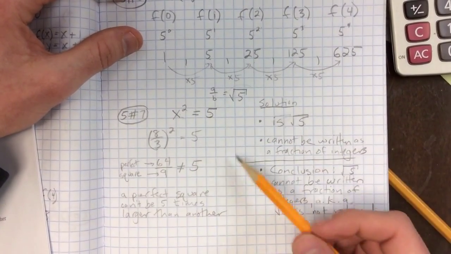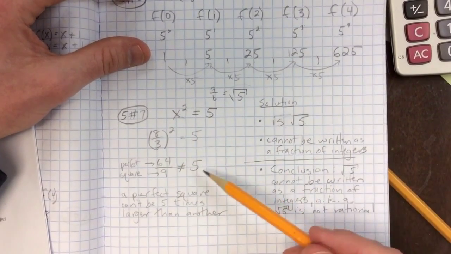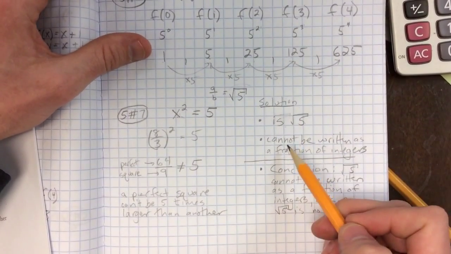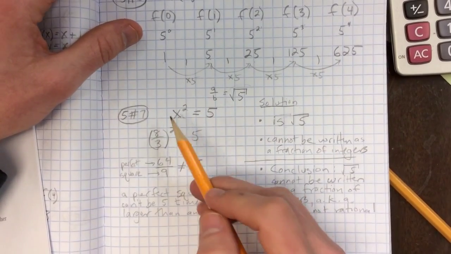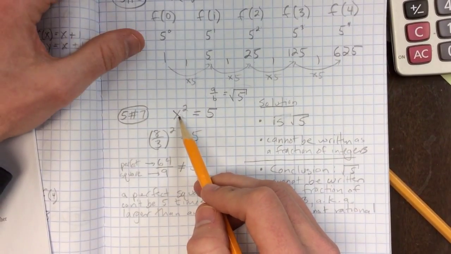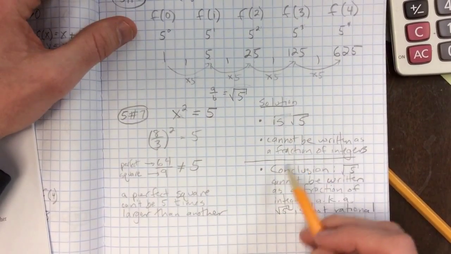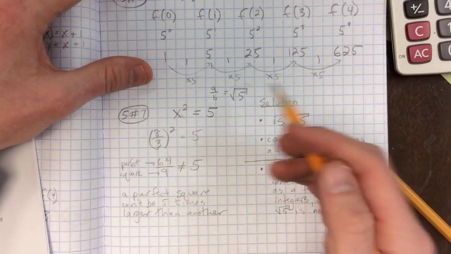Now let's also show that the solution to this equation cannot be written as a fraction of integers. If we can show that, then we're going to prove that the square root of 5 can't be written as a fraction of integers, because the solution to this equation is the square root of 5. And if we can also prove that the solution to this cannot be a fraction of integers, then we've proven that the square root of 5 cannot be a fraction of integers. So let's look at the explanation again.